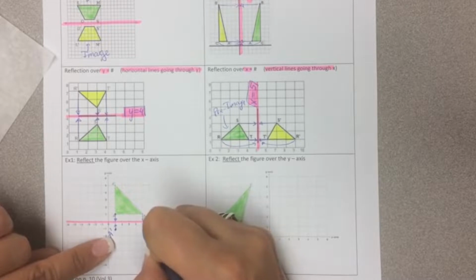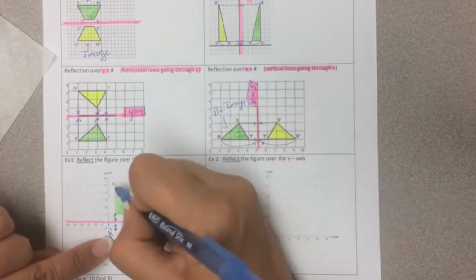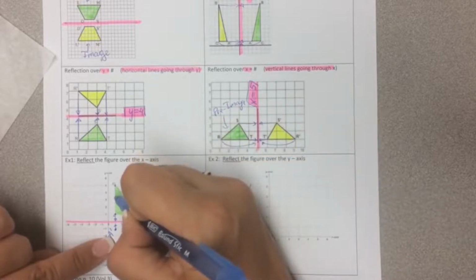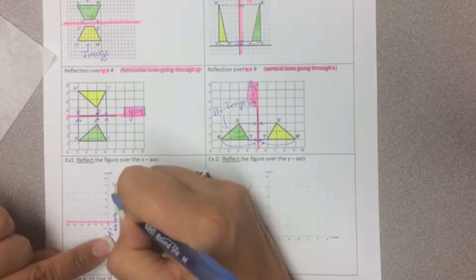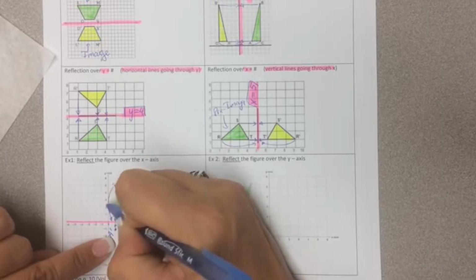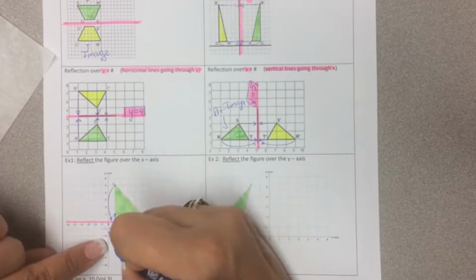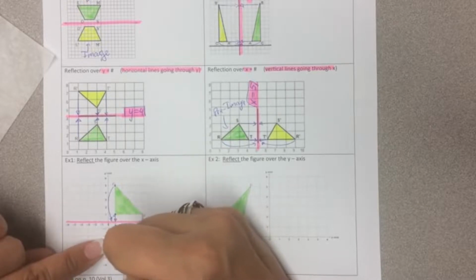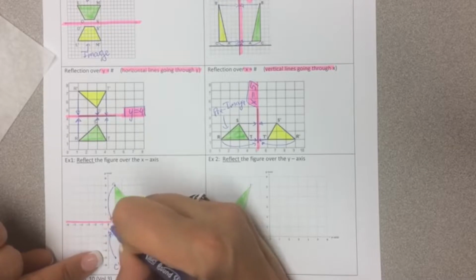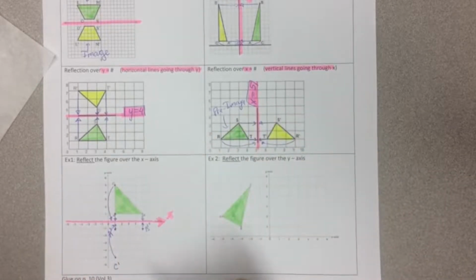B, again, is 1 unit to the reflection line, so B prime will be 1 unit away. And C is 1, 2, 3, 4, 5 units to the reflection line, so it has to be 1, 2, 3, 4, 5 units away. And that is my triangle.